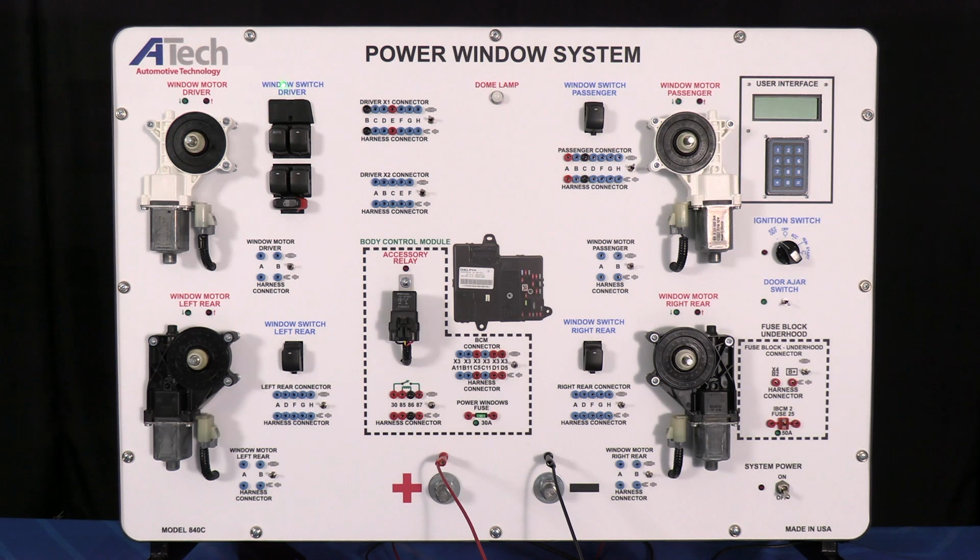On this side, we have our master power window switch for the driver, as well as the motor that drives it. Underneath that, we've got the passenger rear motor, as well as the switch you would find inside the car. Over here, we have our accessory relay that's controlled by our simulated body control module. Following up with our right rear window switch and our right rear motor. So all these parts and pieces are going to make up our simulation for doing training on a power window system. And now that we've got all of our parts and pieces defined, let's learn how to turn this thing on.